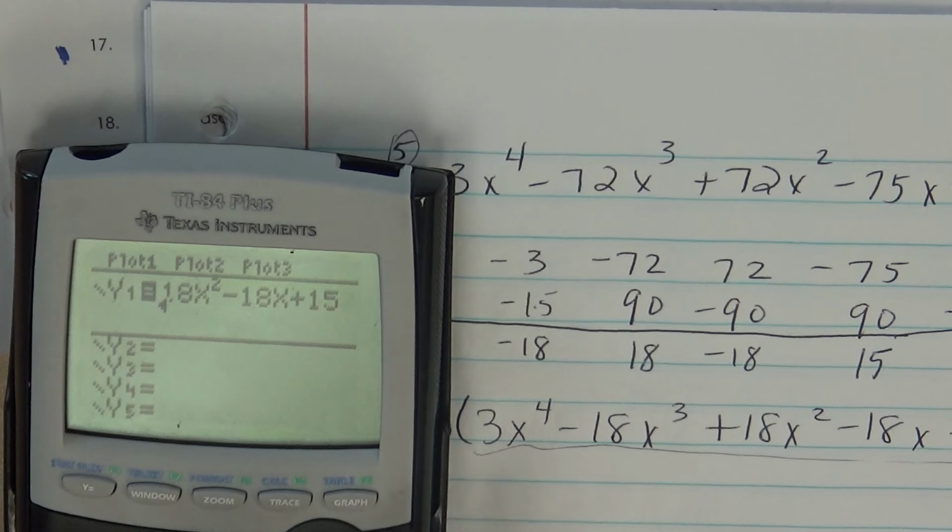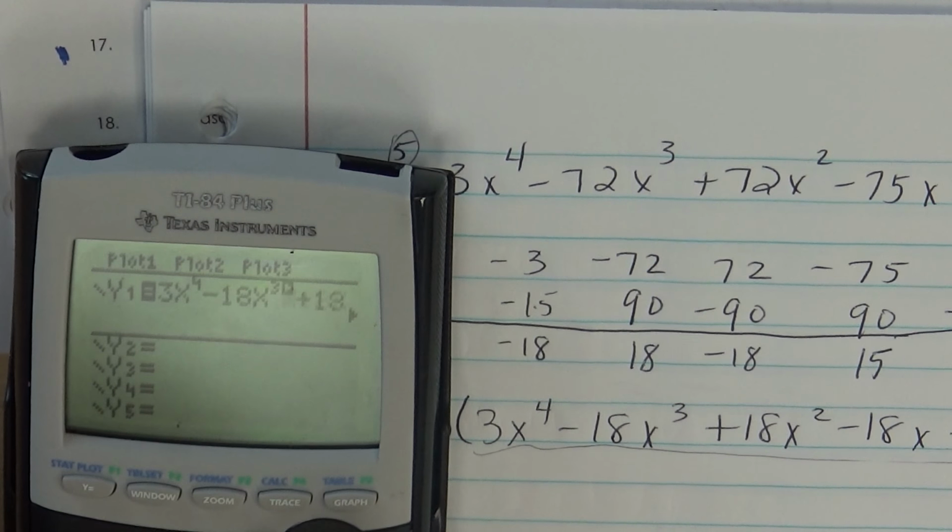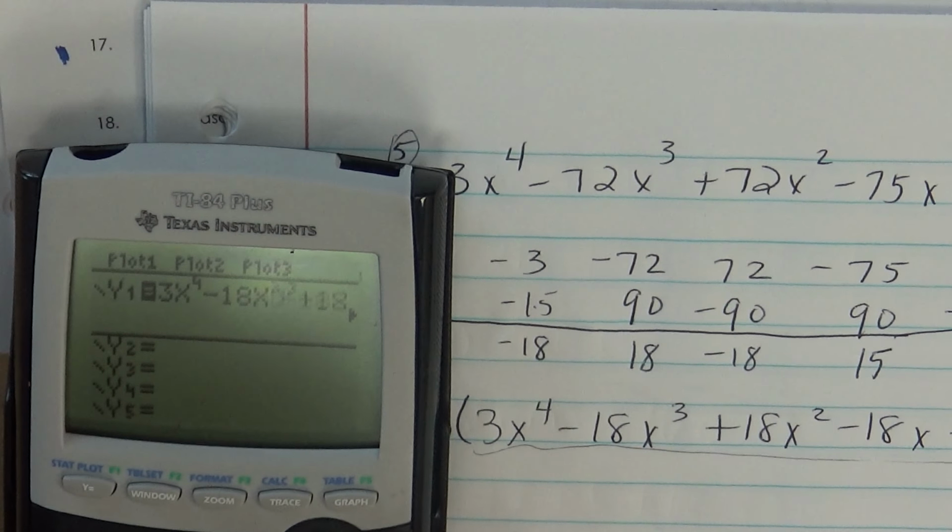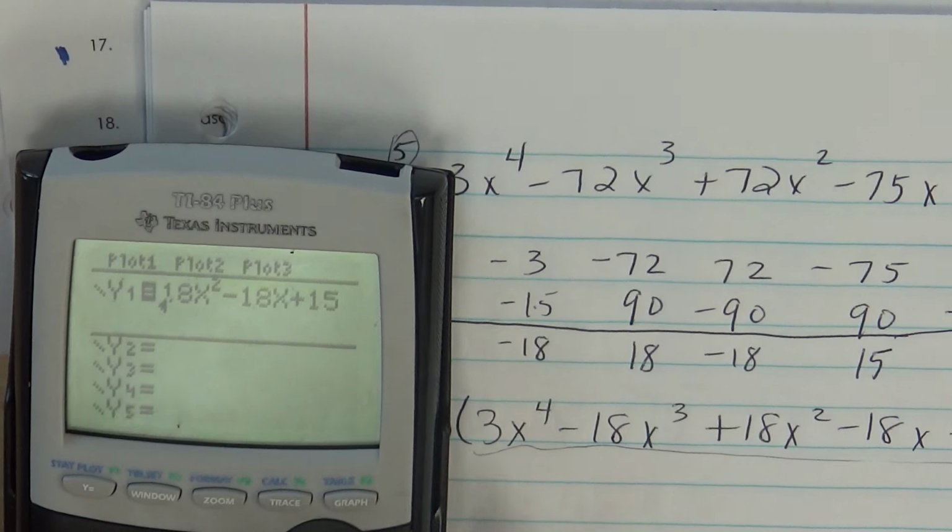Before I go on, I'm going to double check. Okay, looks good, so I'm going to go to graph.